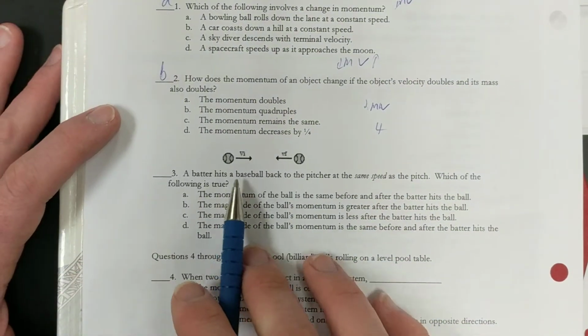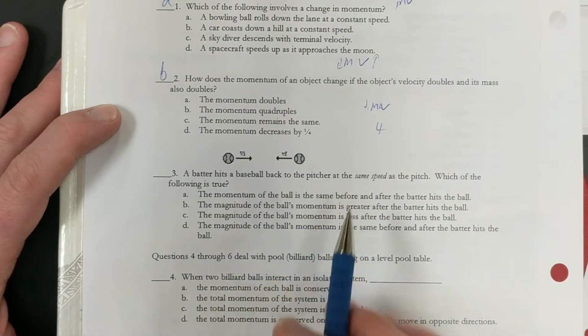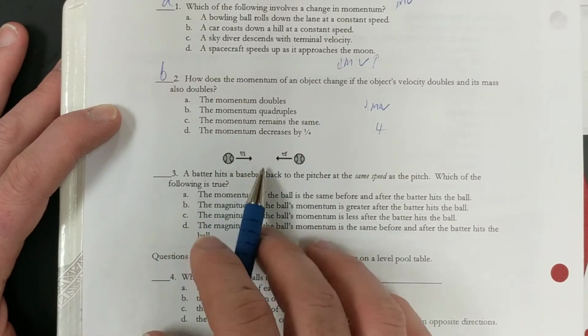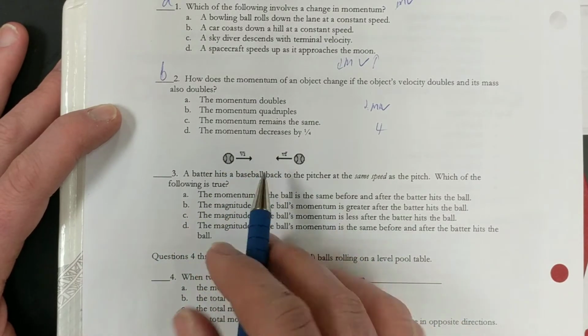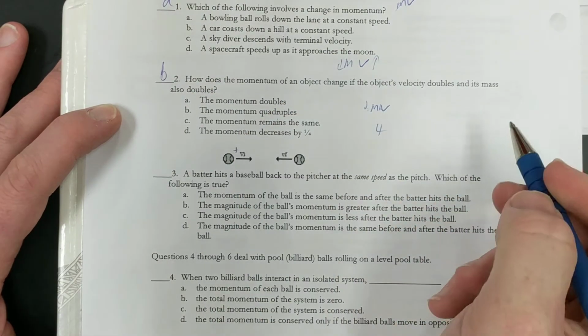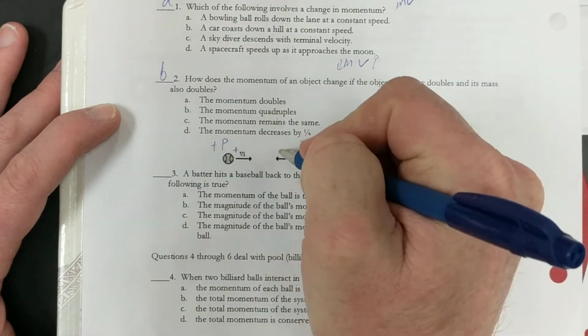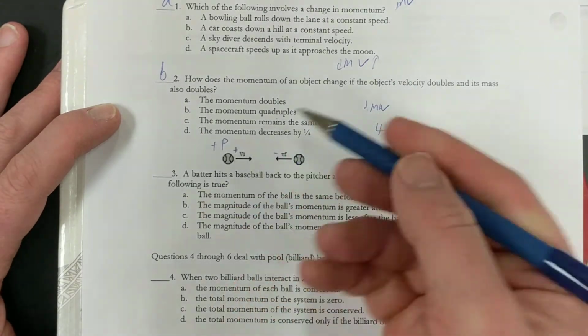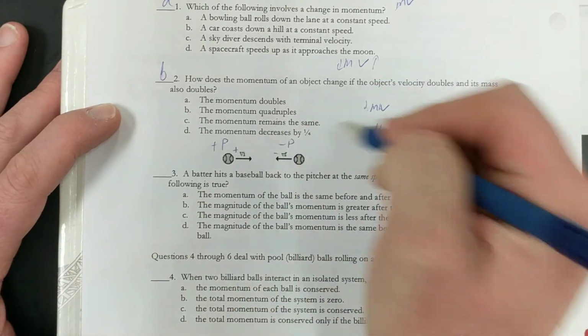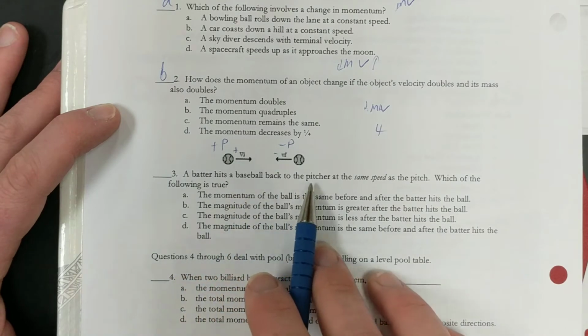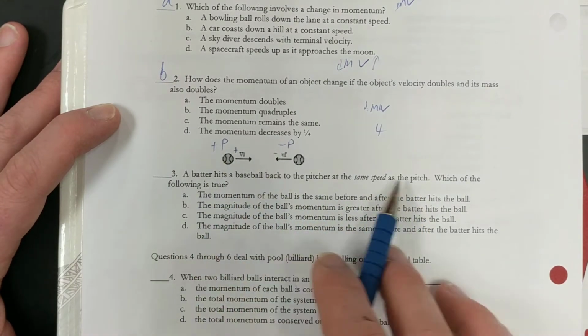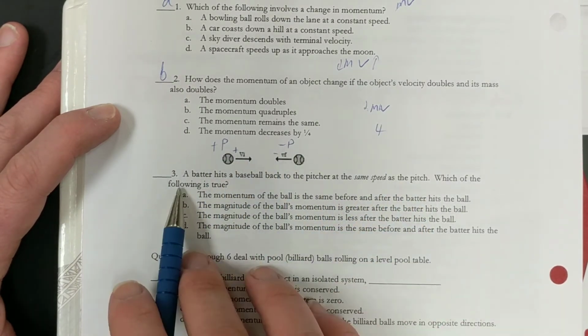All right, a batter hits a baseball back to the pitcher. If we glance at this picture or just think about the direction it's going, this way would be a positive velocity, thus positive momentum. This way would be negative, since it's coming back at him: negative velocity, negative momentum. The batter hits the ball back at the same speed, so the same amount, different directions. Which of the following is true?